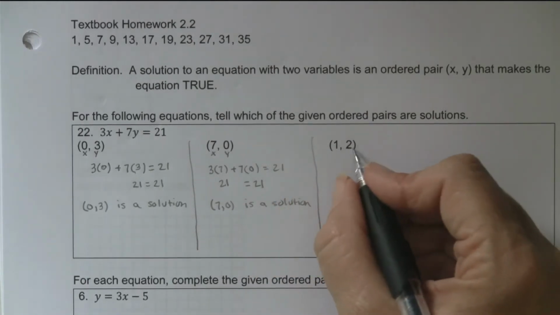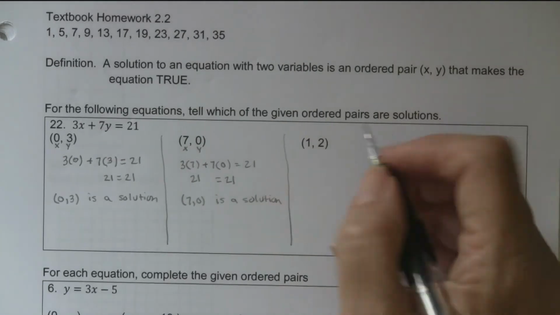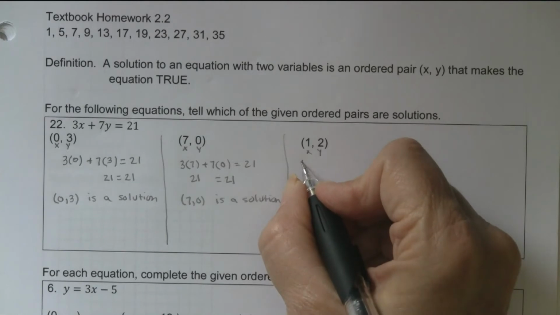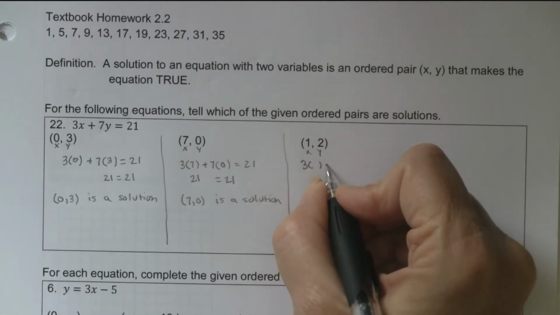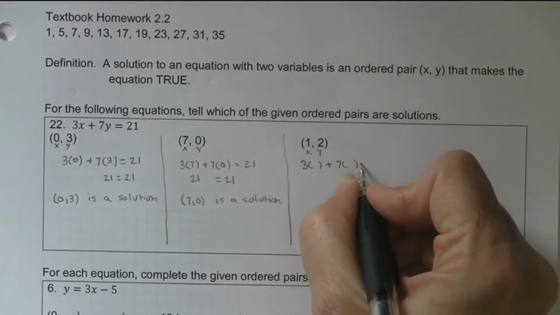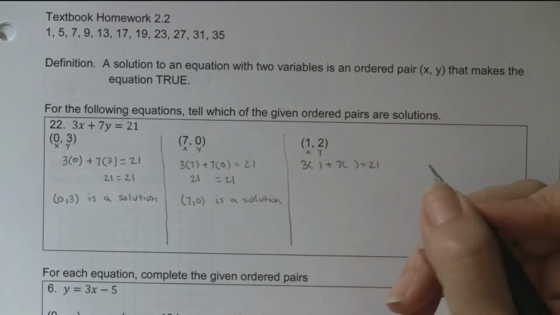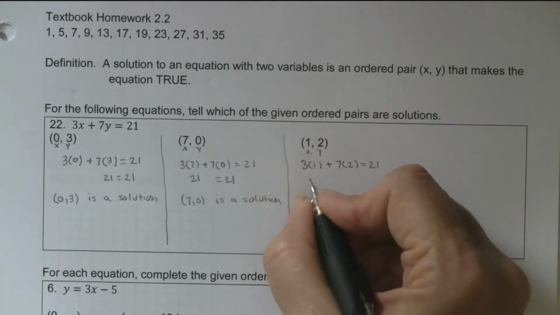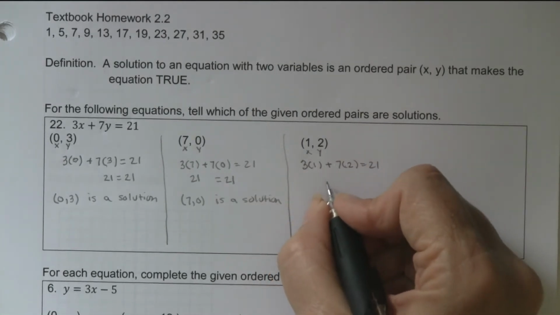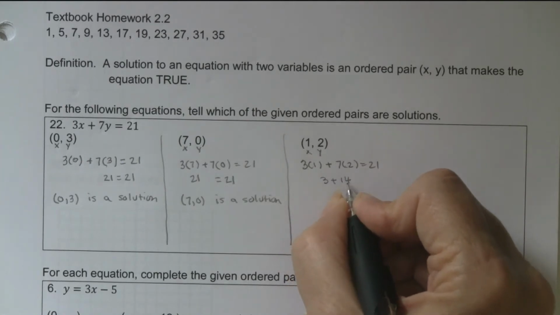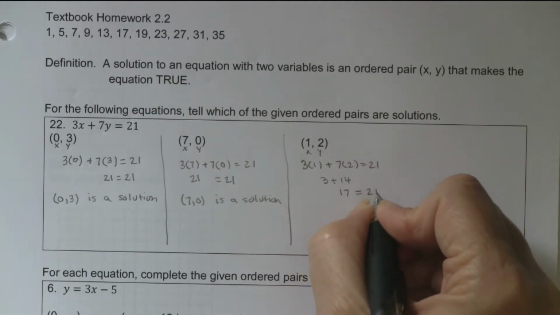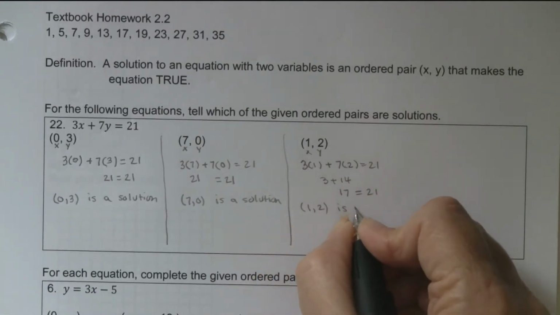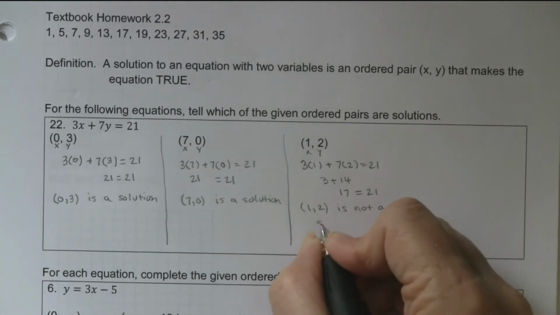And then 1, 2, they're asking me, hey, is that a solution? So I'm going to plug in, this is x, this is y, 3 times 1, right, plus 7 times 2. And knowing the others are solutions doesn't tell me anything about this one, so I don't know until I do the arithmetic to see. So that's 3 plus 14, and that's 17, and that doesn't equal 21. So what that tells us is that 1, 2 is not a solution.